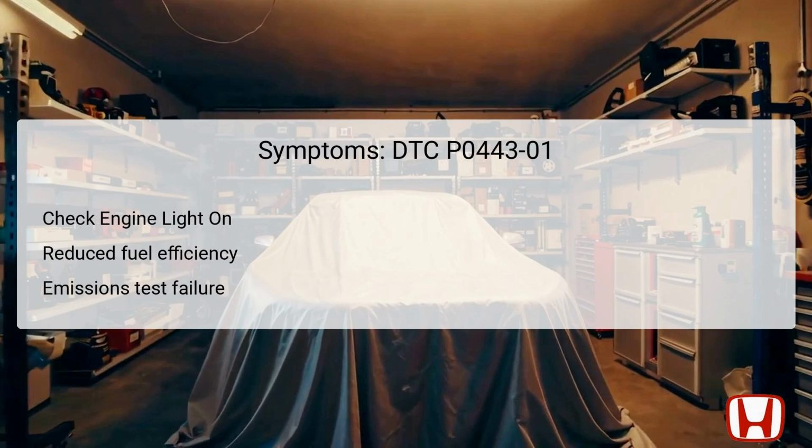Another significant symptom may be failing an emissions test due to improper venting of fuel vapors, which can result in environmental concerns. These symptoms not only impact vehicle performance and economy, but can also result in costly repairs if not addressed promptly. Awareness of these signs can significantly aid in early diagnosis and repair, keeping the vehicle compliant with environmental standards.